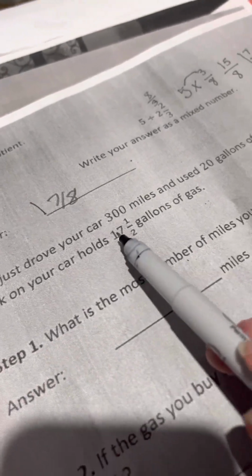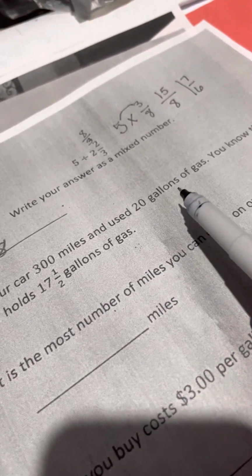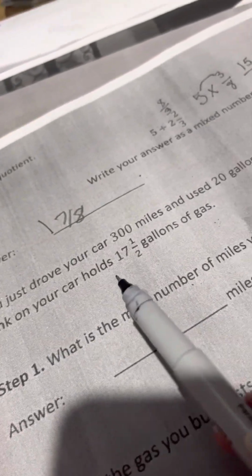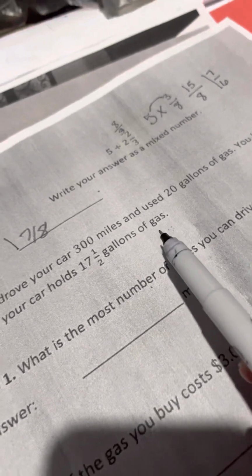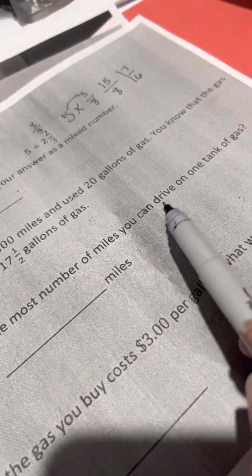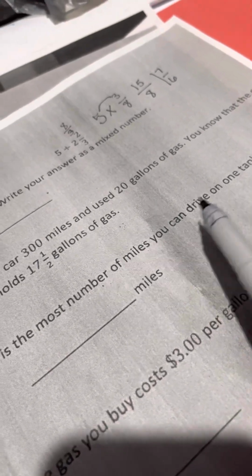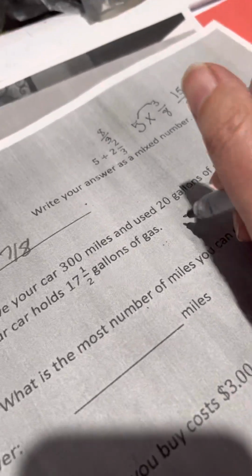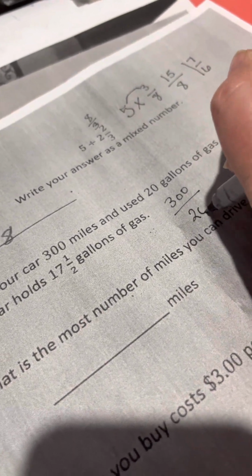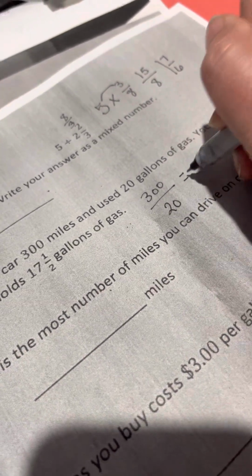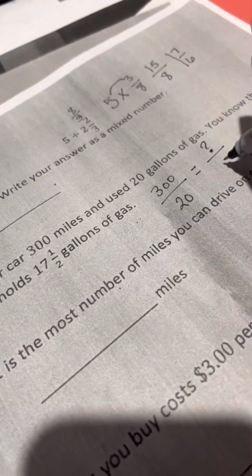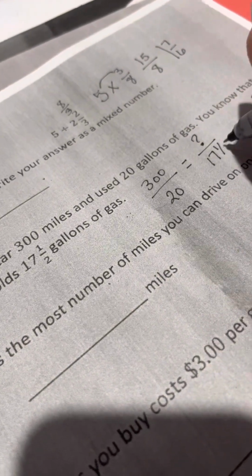All right, you just drove your car 300 miles and used 20 gallons. You know that the gas tank on your car holds 17.5 gallons of gas. What is the most number of miles you can drive on one tank of gas? Okay, so if I know I went 300 miles off of 20 gallons, I need to know how many miles I can go off of 17.5 gallons.